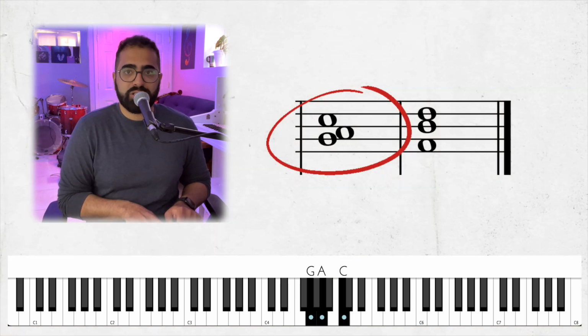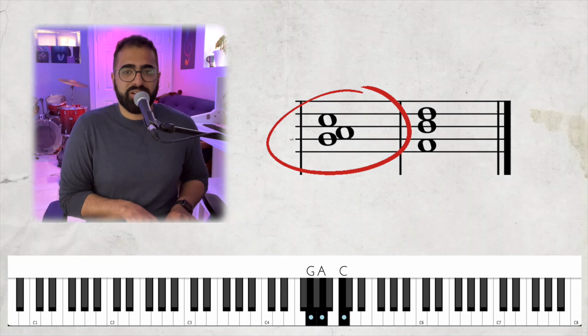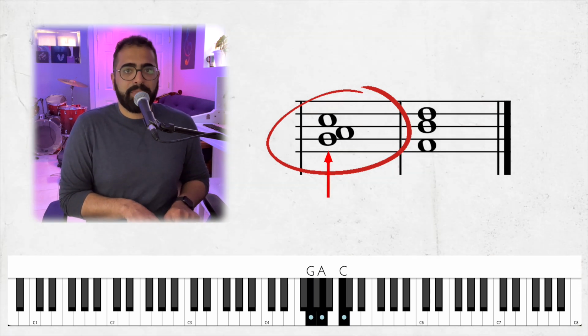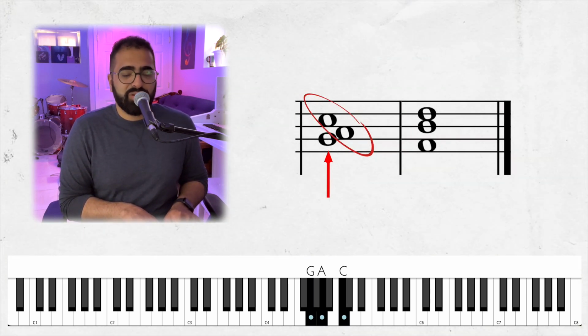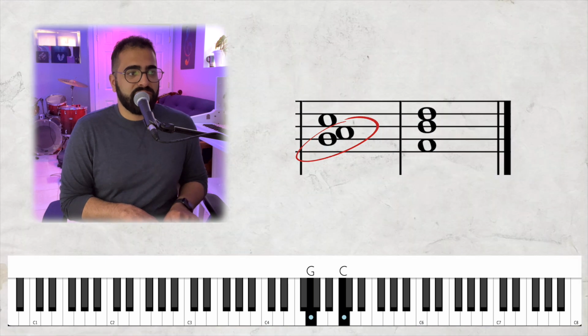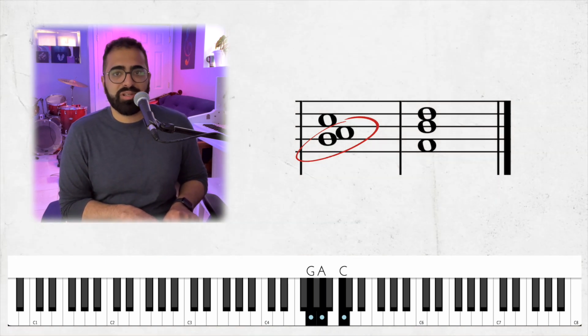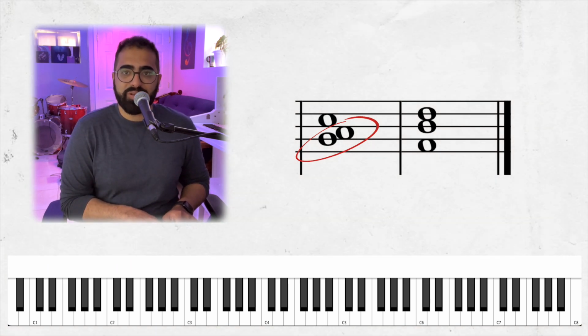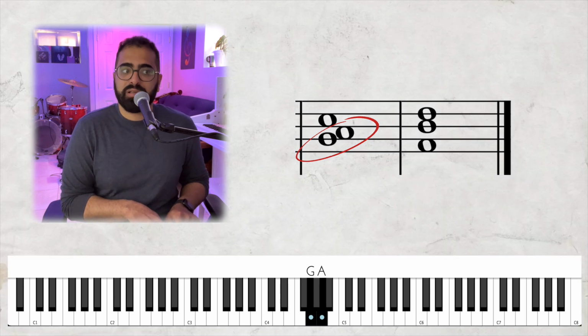If you have 3 notes bunched up like this, no matter what they're called, this one is a G. But I don't know what the other 2 are. But let's think about it. This G and this note are right next to each other. What note on the piano is right next to the G? It's going to be the A.